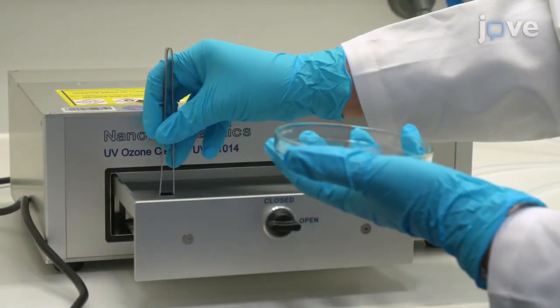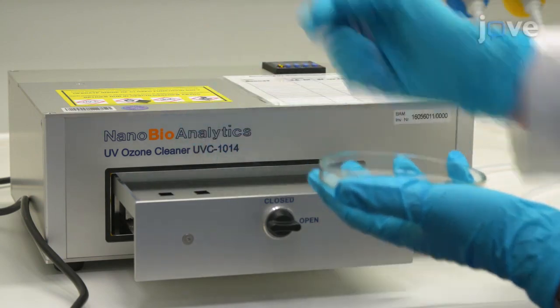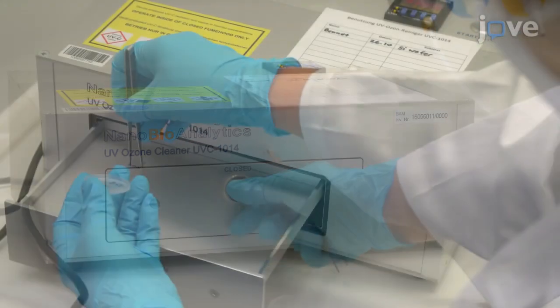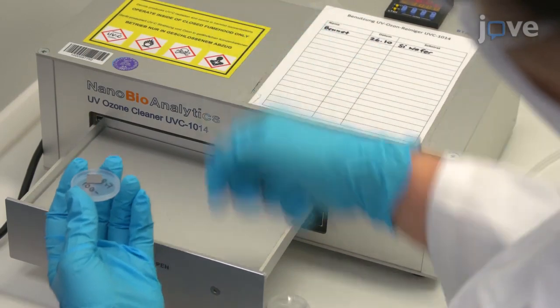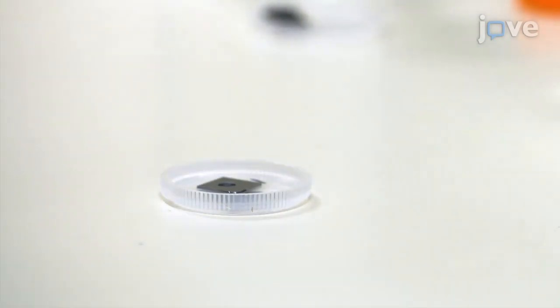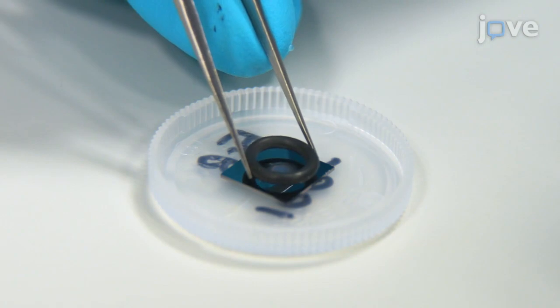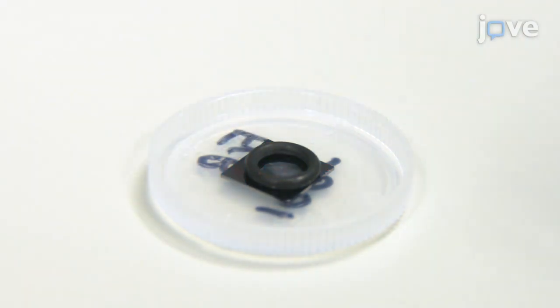To perform the drop-dry method, first transfer a prepared silicon wafer to the UV ozone cleaner for 30 minutes before placing the wafer into 1/2 of the wafer holder. Place a 3 microliter drop of nanoparticle suspension into the center of the ring and mount a 6.07 millimeter diameter O-ring on the wafer around the droplet, taking care that the ring does not touch the droplet.